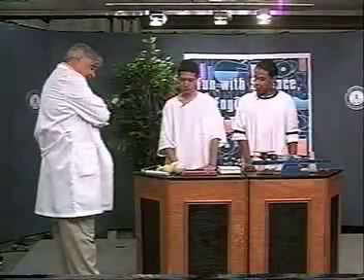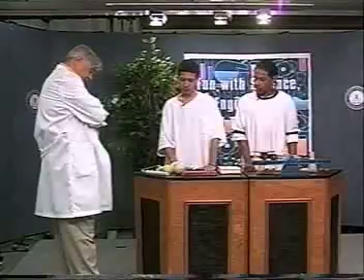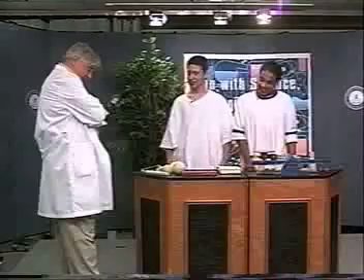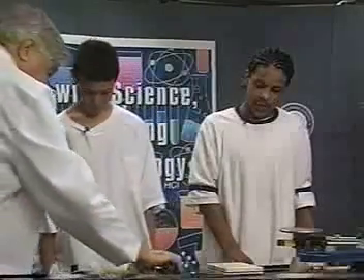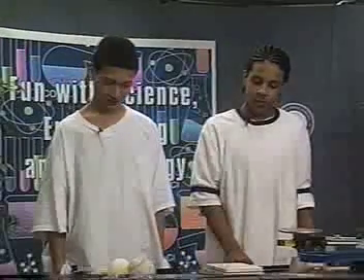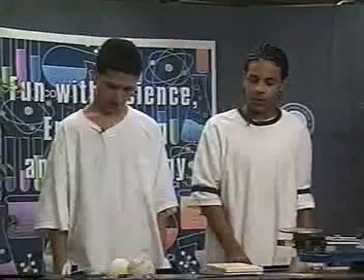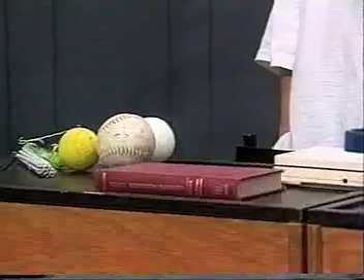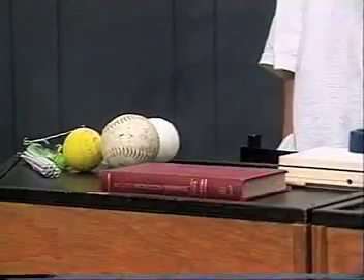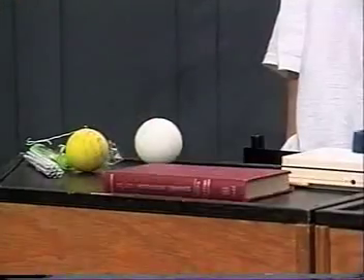So it's sitting there and it's doing nothing, just like we are right now. We're standing here looking at this book. What happens if I push it? It moved, but then what happened to it? It stopped. Why? Because of the friction. Because of the friction.